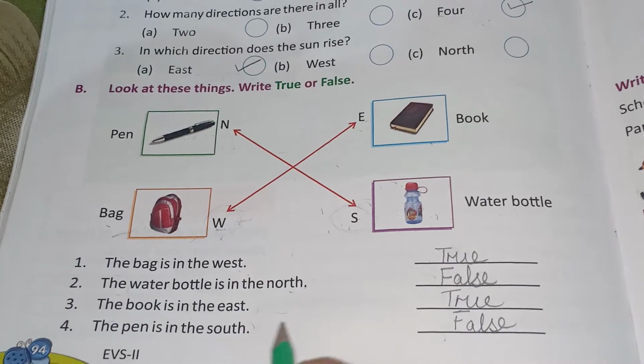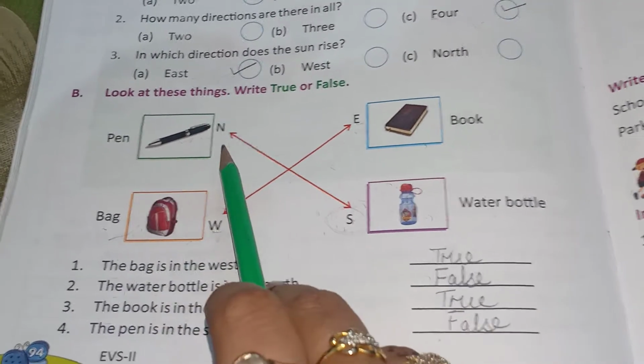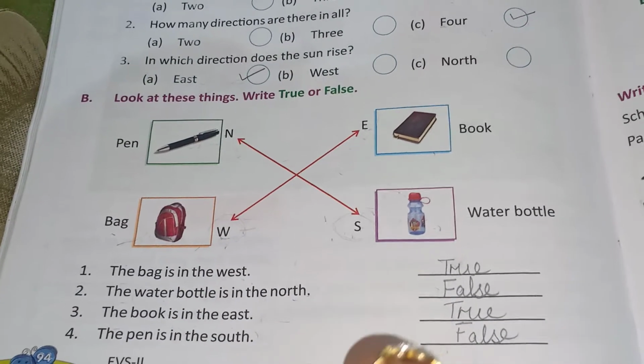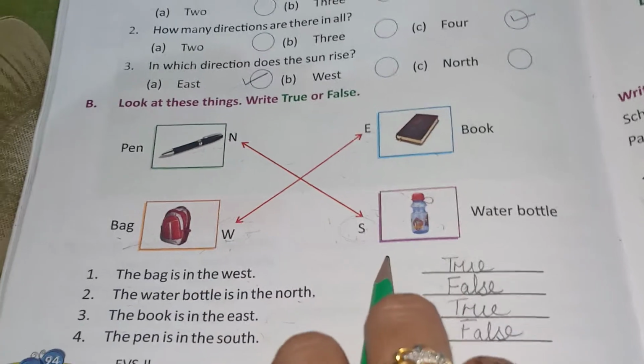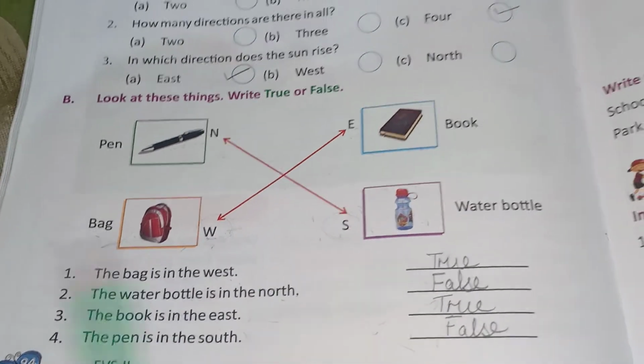And the pen is in the south. We will check. Where is the pen given? It is here and it is written N for north. So this sentence is wrong. It is false because pen is in north and in south there is water bottle. So this is false. Okay. So we will write false.